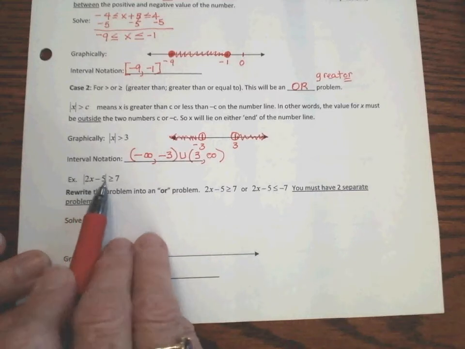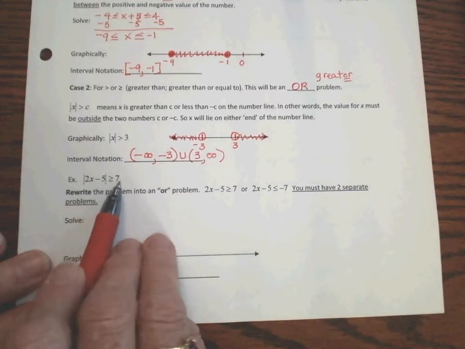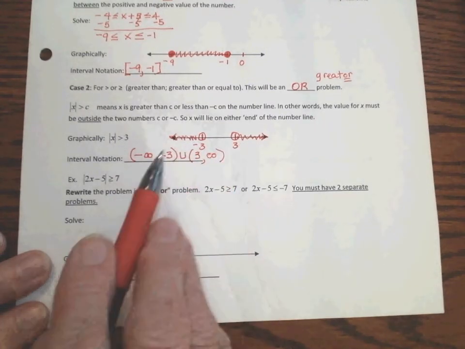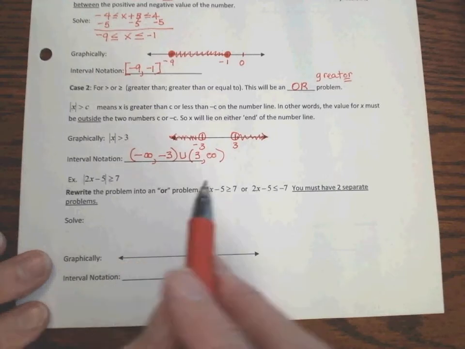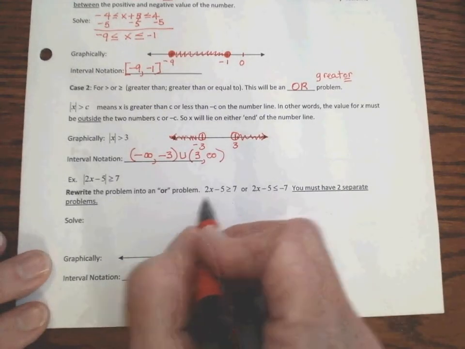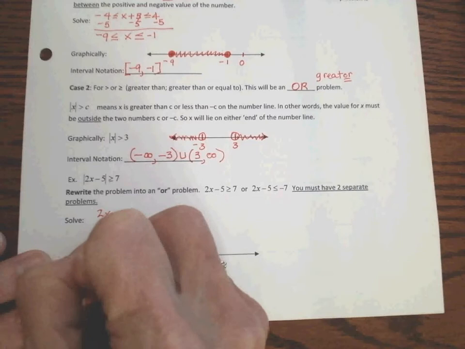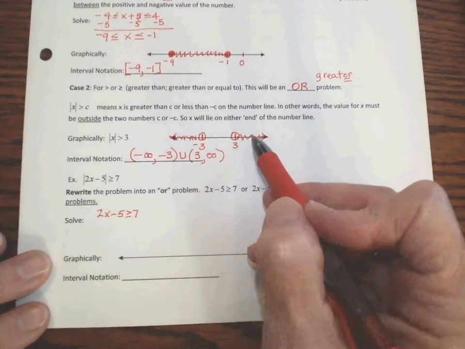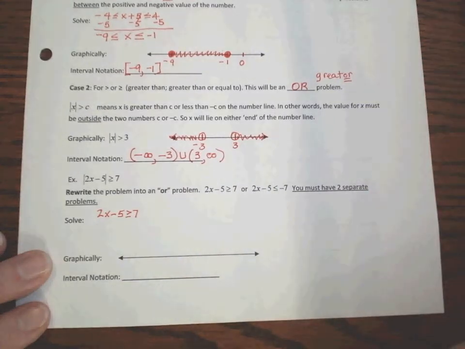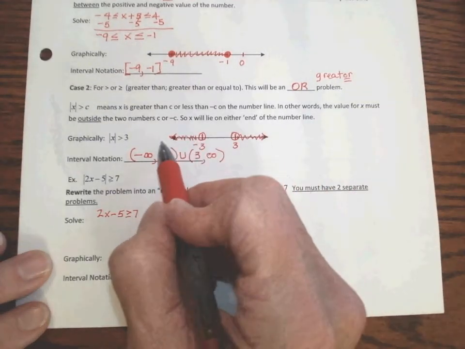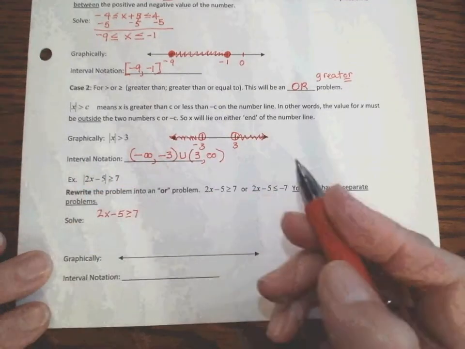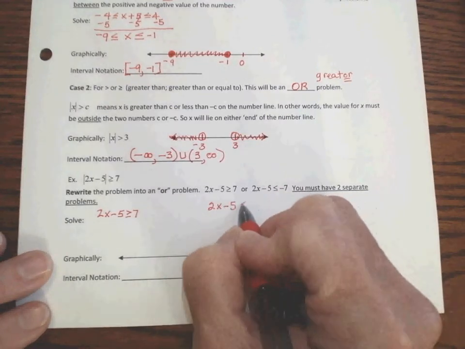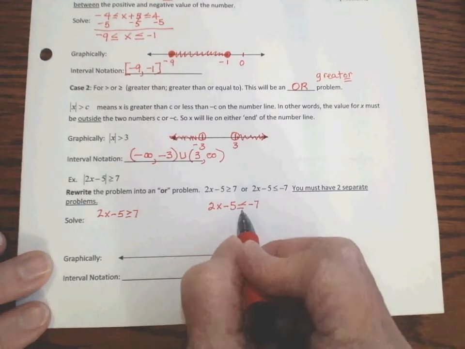Now here I have 2x minus 5 is greater than 7. So that tells me I'm going to have to set up my problem so that it works out like this. So I need to make two separate problems. One will be the positive version. So I'm going to go 2x minus 5 greater than or equal to 7. Okay, that would represent the end of the graph that's pointing towards the positive numbers. But now I need an end of the graph that's this way, and it has to be pointing towards the negatives. So my other equation is going to be 2x minus 5 less than or equal to -7.